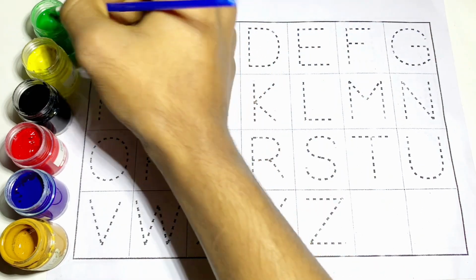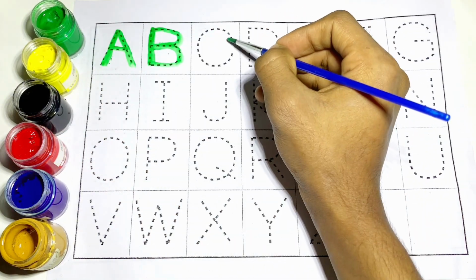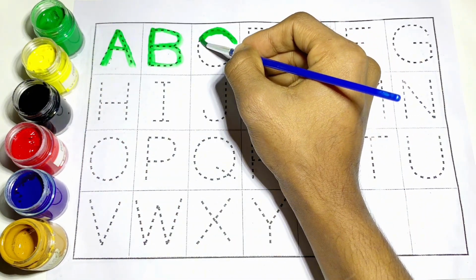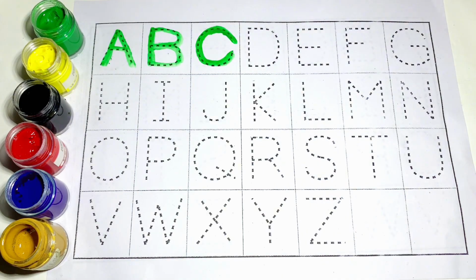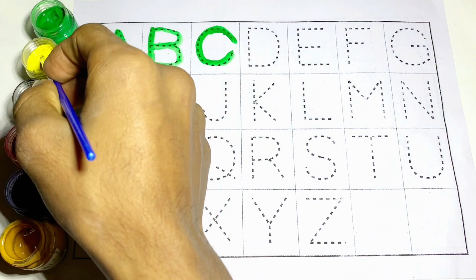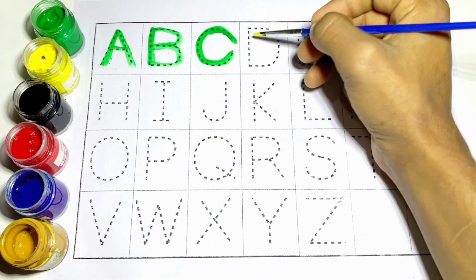Kids now draw C. C is for cat. C is for car. Kids now draw D. D is for dog. D is for doll. And use yellow color.